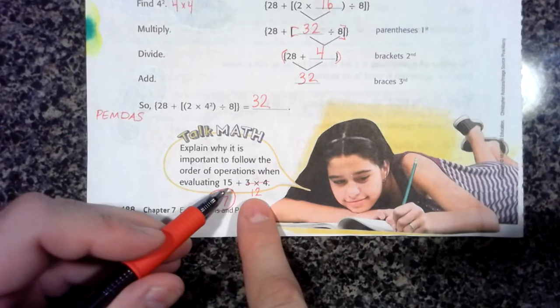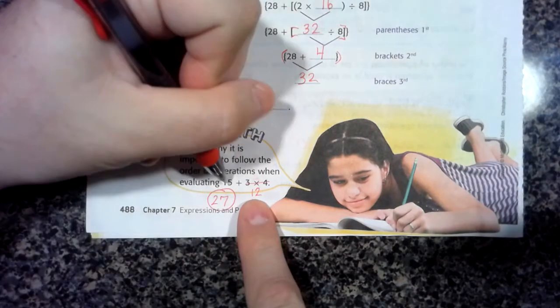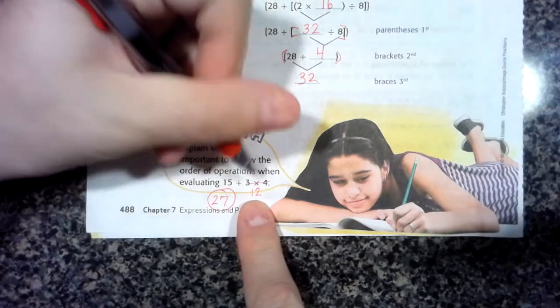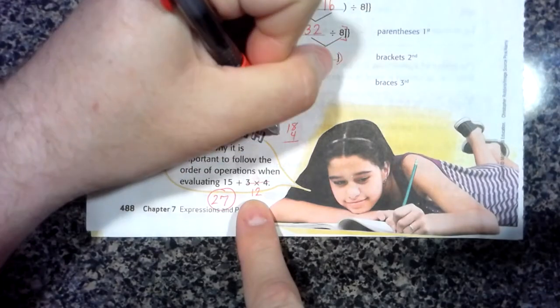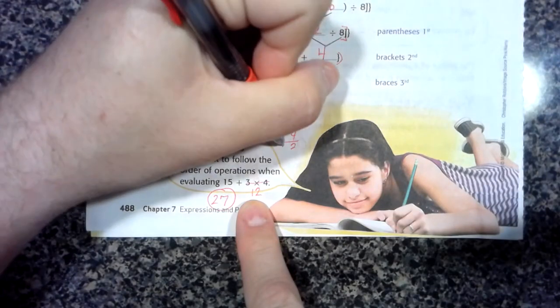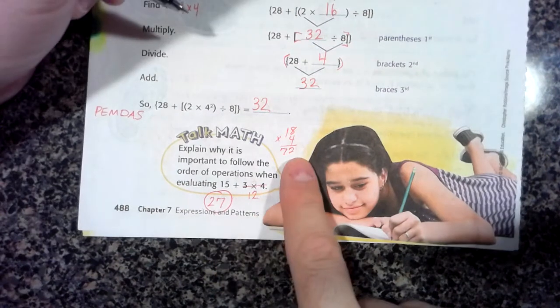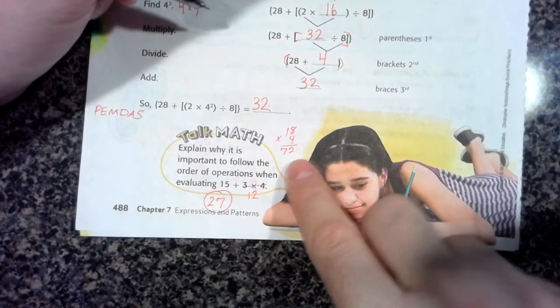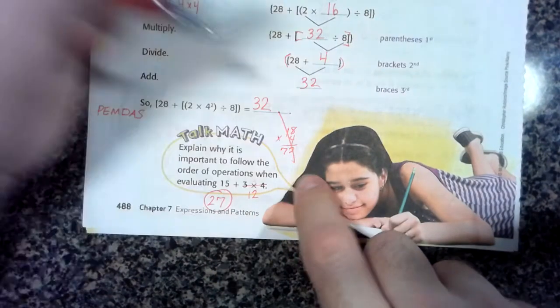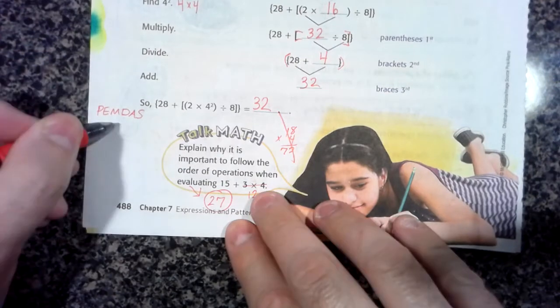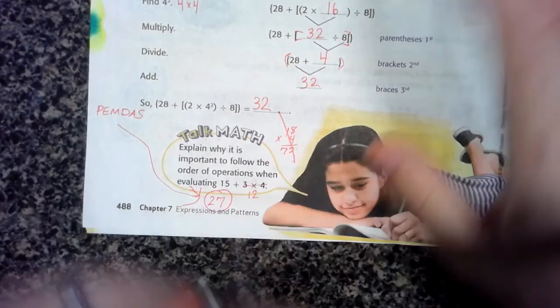If I didn't follow the order of operations, again, I would get, well, 15 plus 3 is 18. 18 times 4 is going to be 72. Ooh, that's way off, right? It's just a reverse of that number, but it's way off, right? So that is not correct, but you have to follow the order of operations.